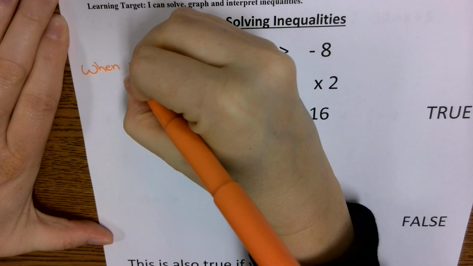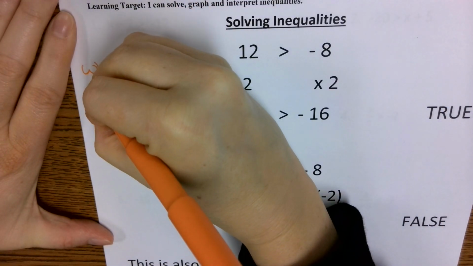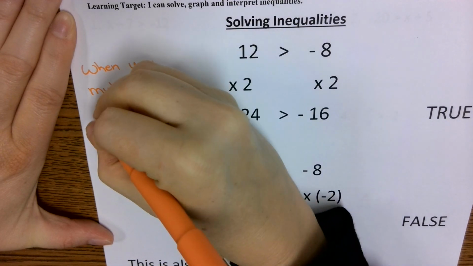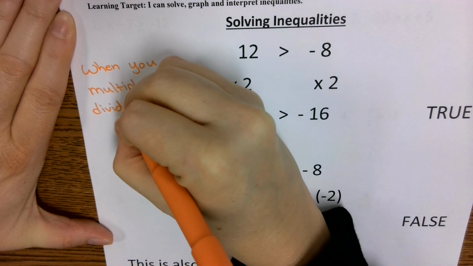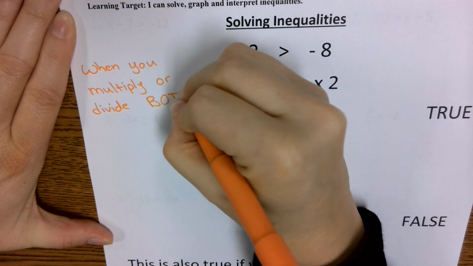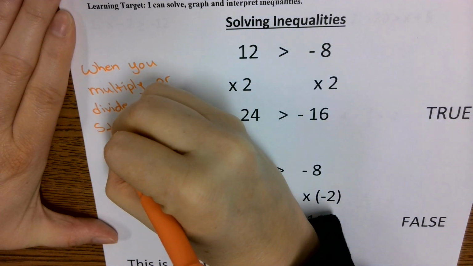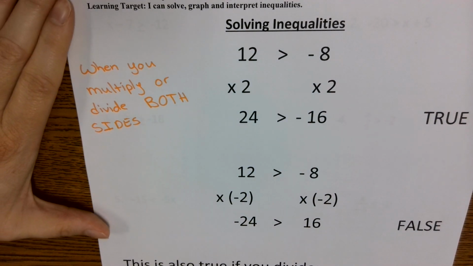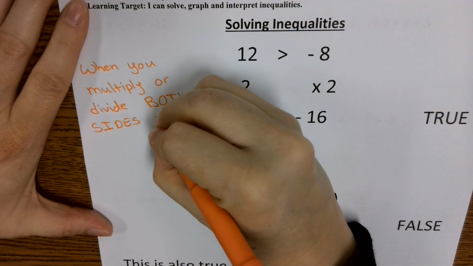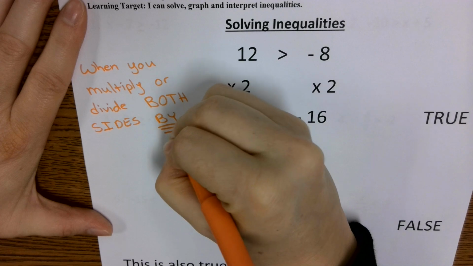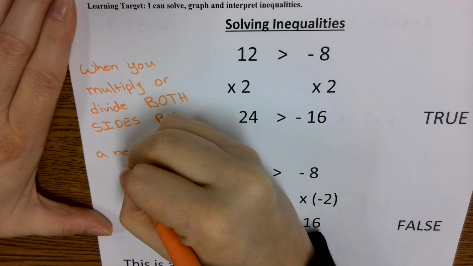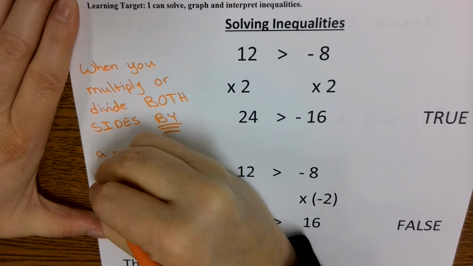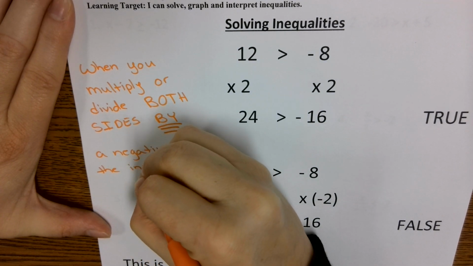Okay, when you multiply or divide both sides, that's important to understand. When you are multiplying or dividing both sides, that's what we do when we're trying to balance our statements, by a negative, the inequality reverses.